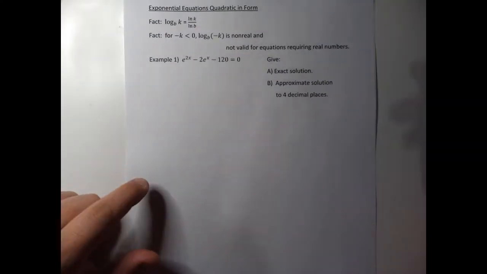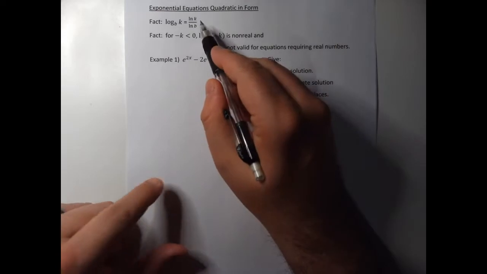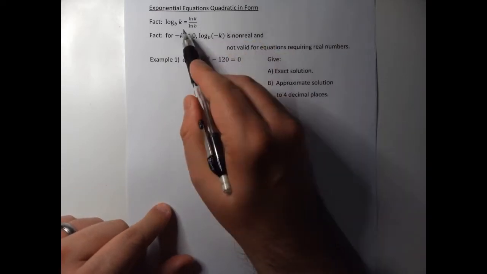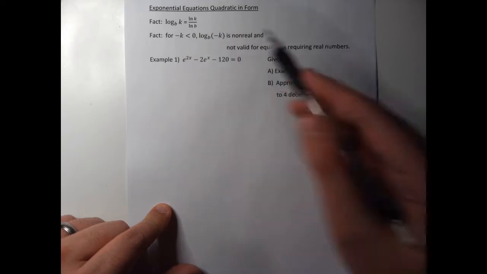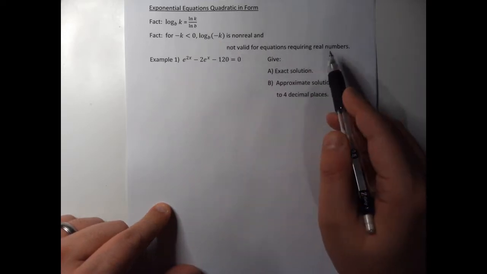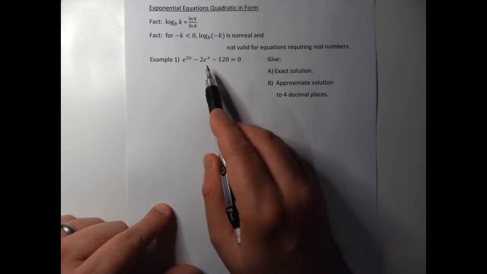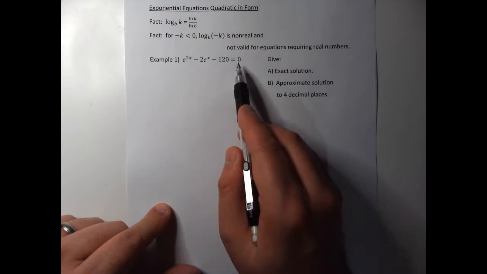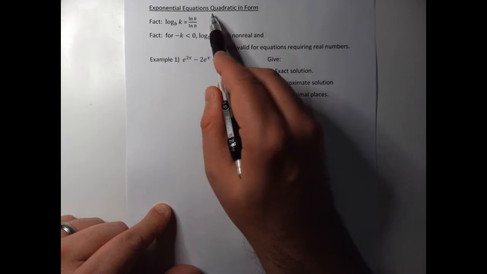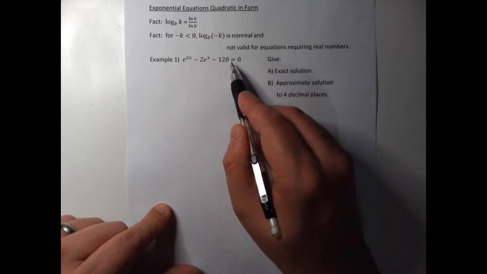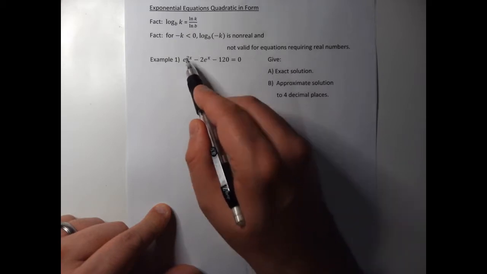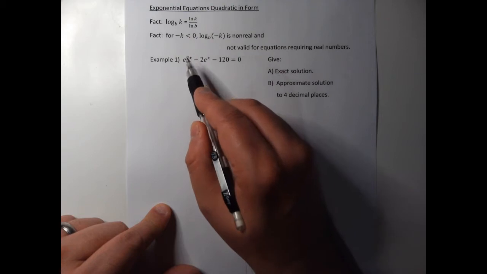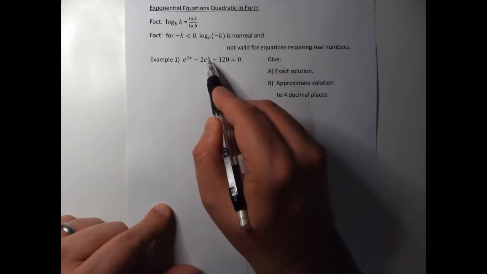Okay, next I want to talk about exponential equations that are quadratic in form. Okay, reminder of the change of base formula. And logs of negative numbers are non-real, and are not valid for equations requiring real numbers. So I have e to the 2x power minus 2e to the x minus 120 is 0. This is quadratic in form because I have equals 0, a constant, something to a power, and the same base to double that power. This exponent 2x is double the power x.